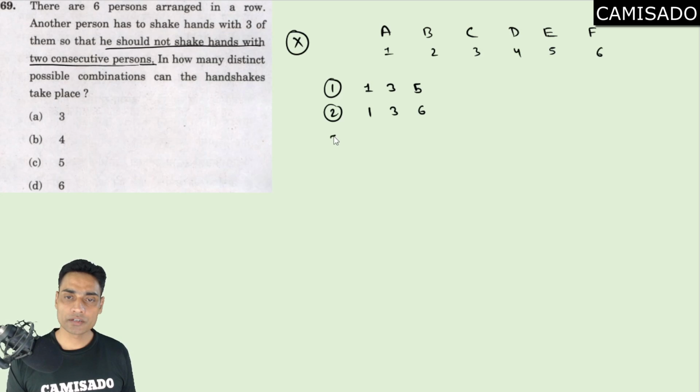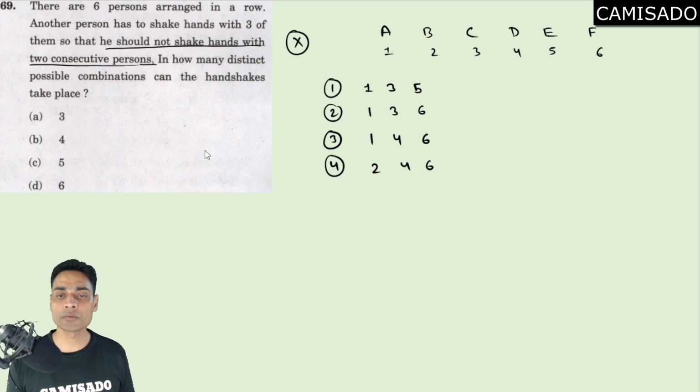Then third possibility is 1, 4 and 6. So we are talking when we start with 1, person A. So 1, 3, 5, 1, 3, 6 and 1, 4, 6. Fourth possibility is 2, 4, 6. So ultimately he has 4 possible combinations of the handshakes, satisfying the given condition that no 2 handshakes will be consecutive. So answer is B, 69B.